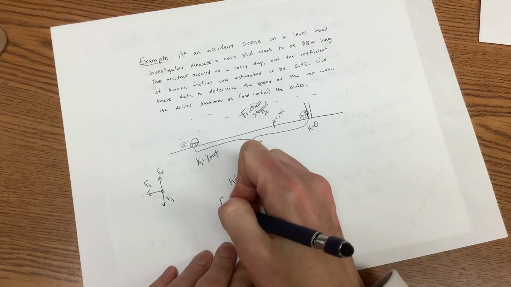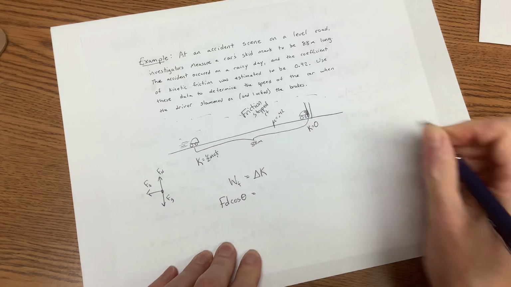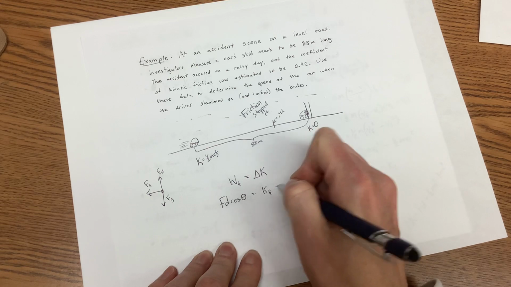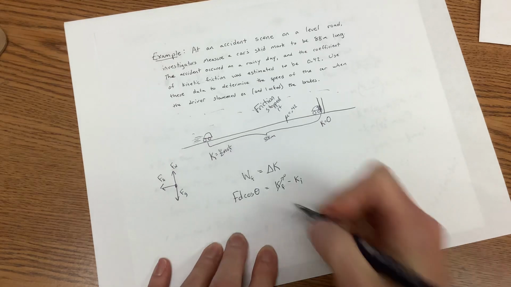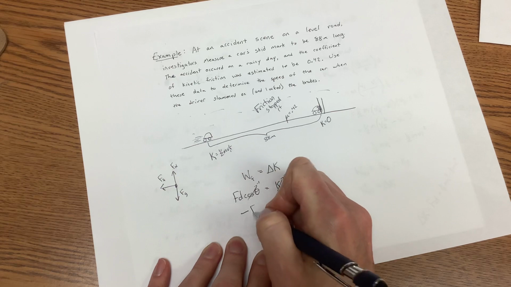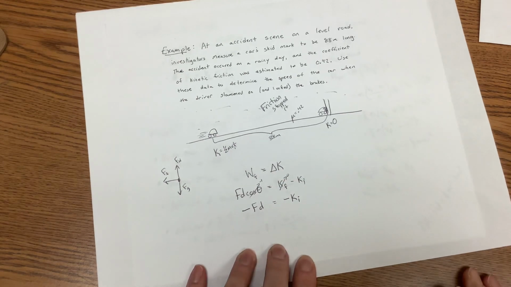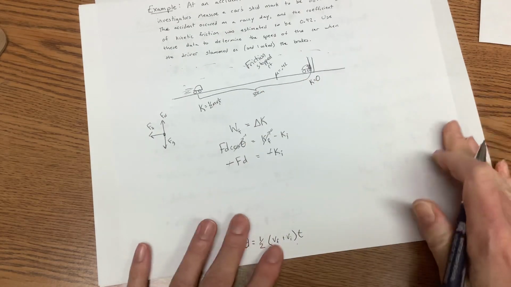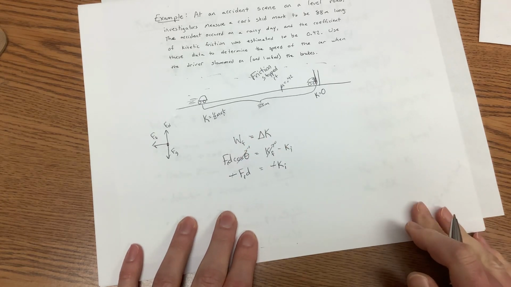So if I do F_d cosine of theta, and my, let's see, it was final minus initial, right? K_f minus K_i. Well, that's 0, okay? This is -1. So I'll have negative F_d equals negative K_i. And my negatives are going to cancel out, so I'm just going to drop those. So this is the force of friction. I should keep my little f there.